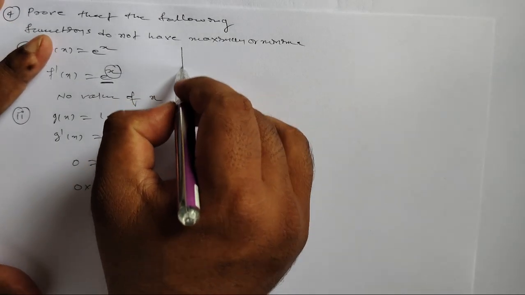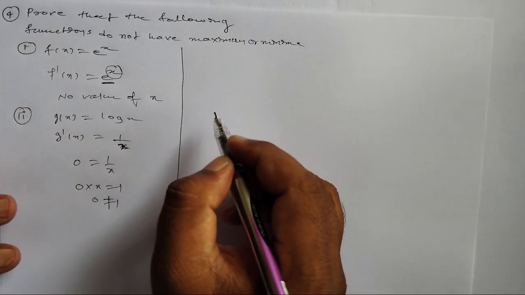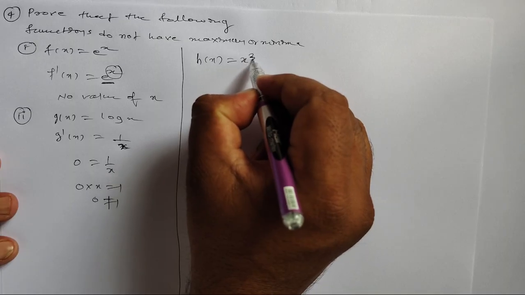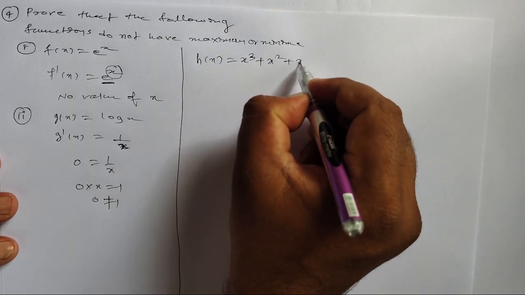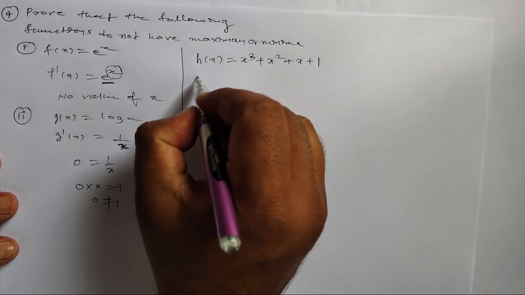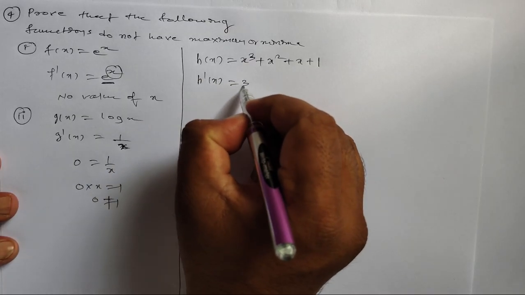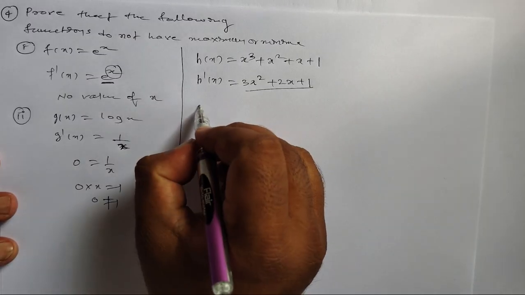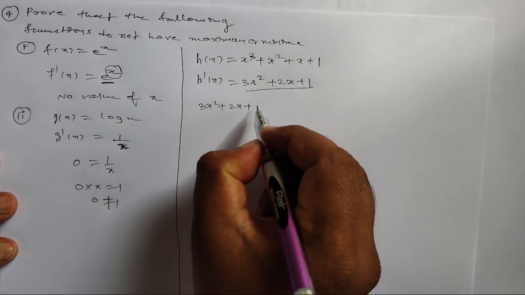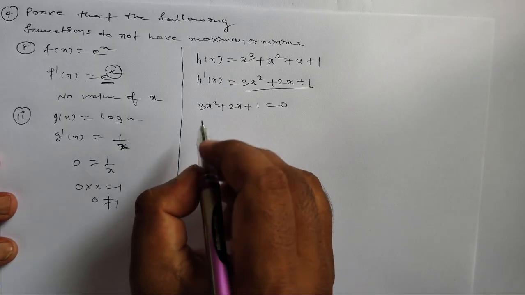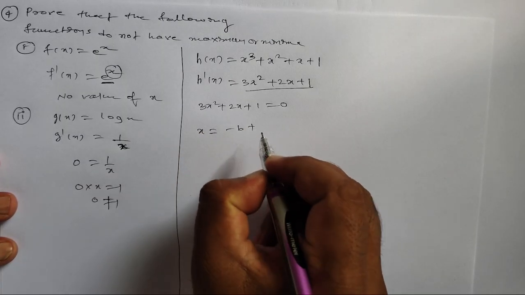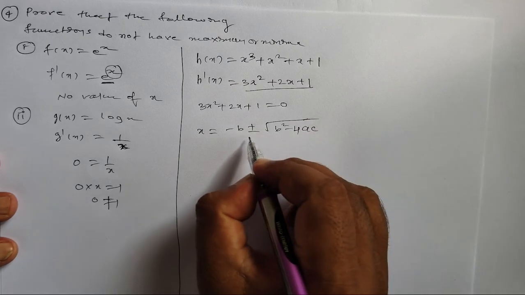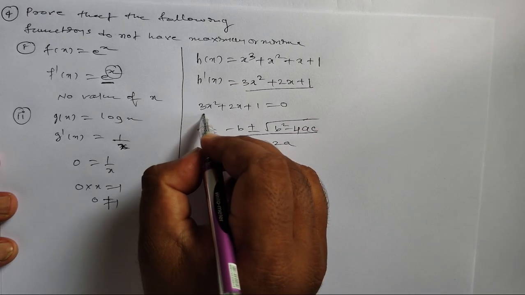Okay, last one, third one. What is the third question? h of x equal to x cube plus x square plus x plus 1. Now differentiate with respect to x. h dash of x is equal to 3x square plus 2x plus 1. Now set 3x square plus 2x plus 1 equal to 0. Solve this by using x is equal to minus b plus or minus root of b square minus 4ac divided by 2a.